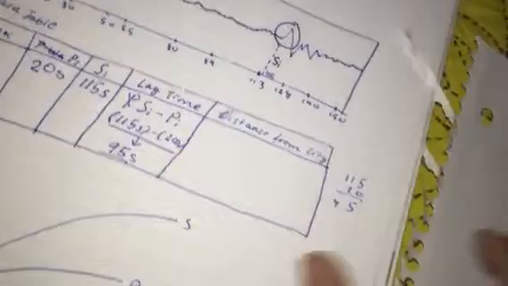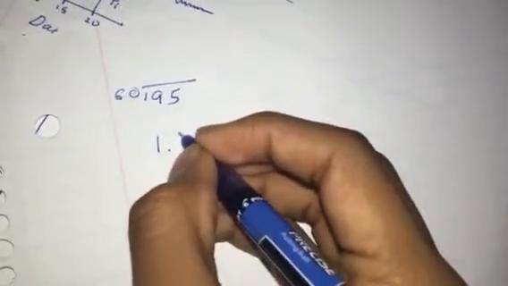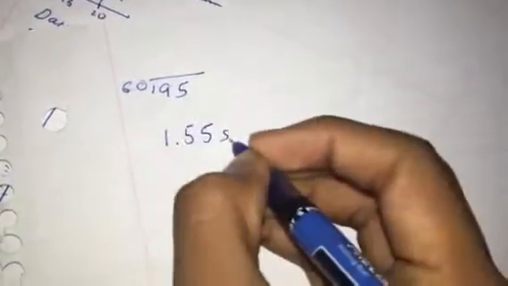This is in minutes, which is 60 seconds. We have to convert our 95 seconds into minutes. So let's quickly do that right over here. That would be about 1.55 minutes. So let's mark that 1.55 over here.